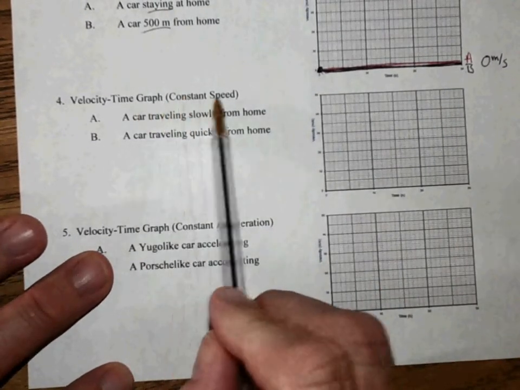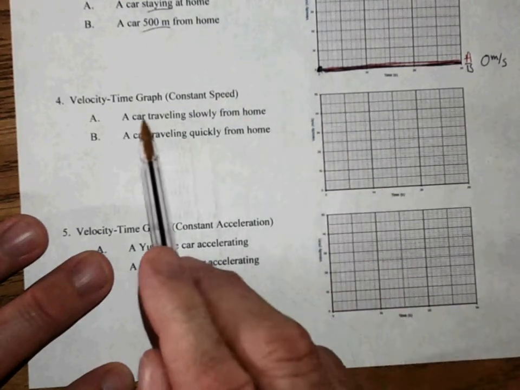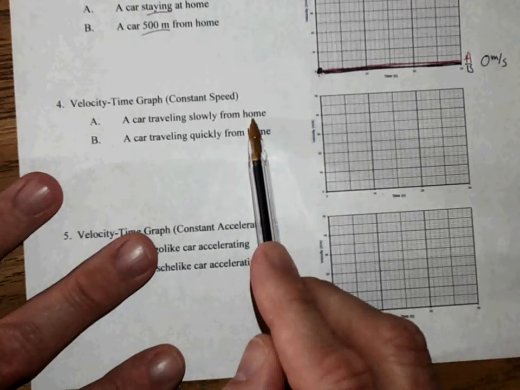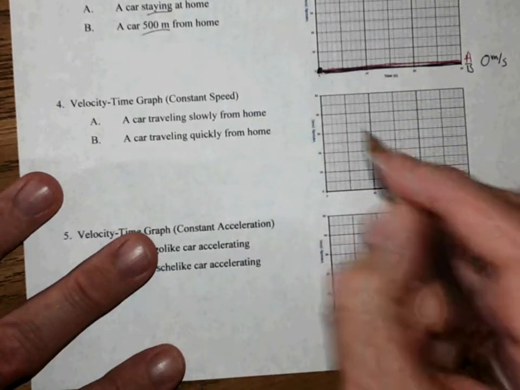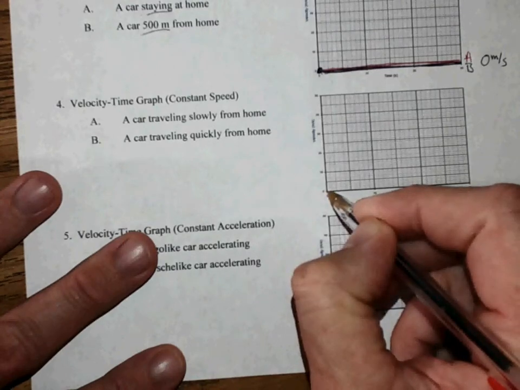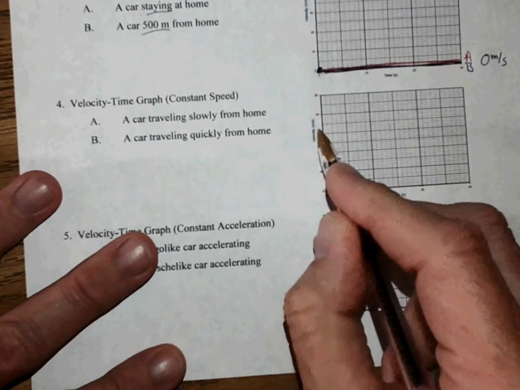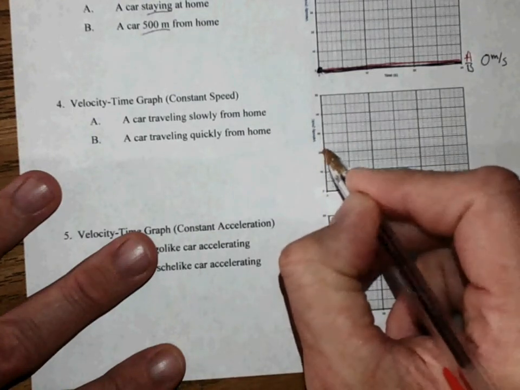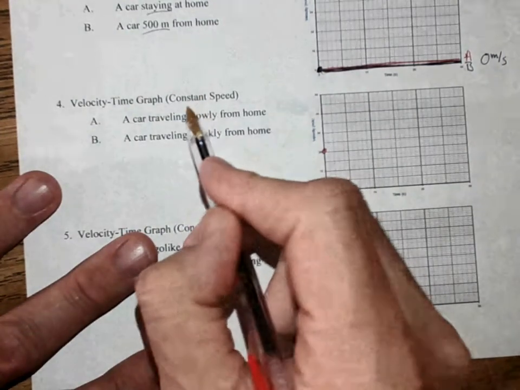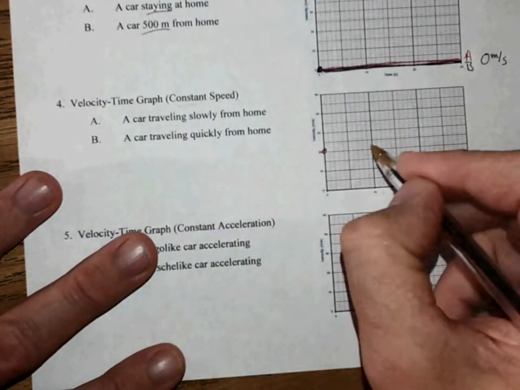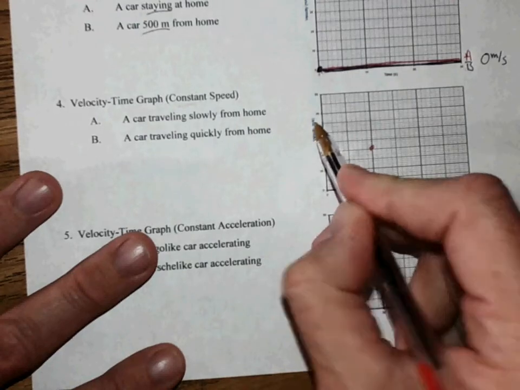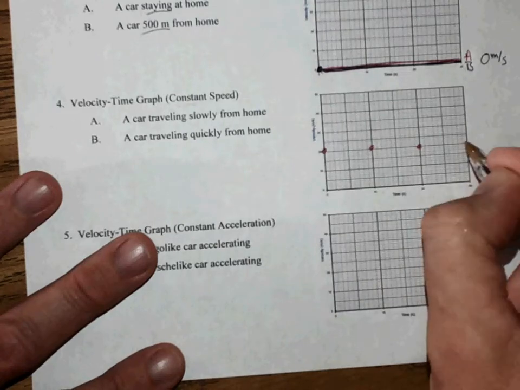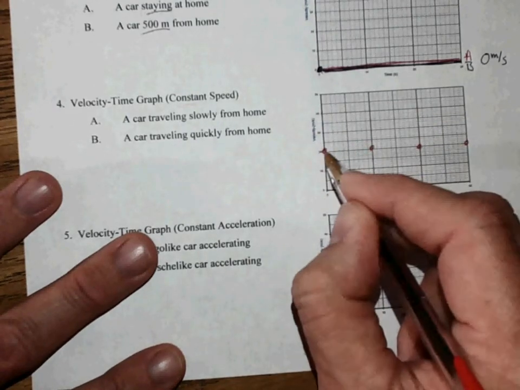Velocity time graph, constant speed. This is a velocity time graph. A car traveling slowly from the house. So it's left the house. 0 is not the house. 0 is a speed on a velocity time graph. He's going some speed. Let's put him at 20 meters per second. He's got a constant speed. So at 10 seconds, he's still going 20 meters per second. At 20 seconds, he's still going 20 meters per second. At 30 seconds, he's still going 20 meters per second.